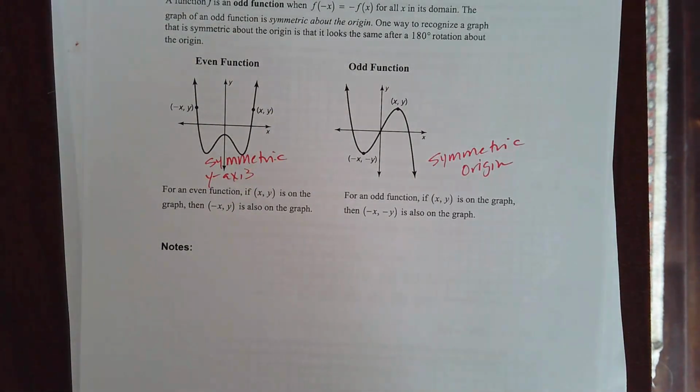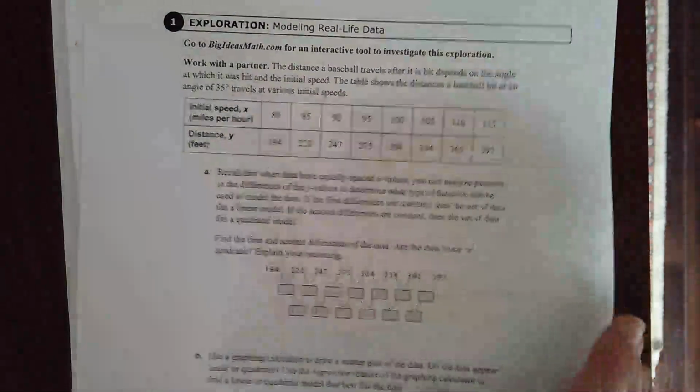So this only works if your function is symmetric around the y-axis, then we consider it an even function. If your function is symmetric around the origin, then we consider it an odd function. All right, moving right along. I told you we were going to jump around a little bit.